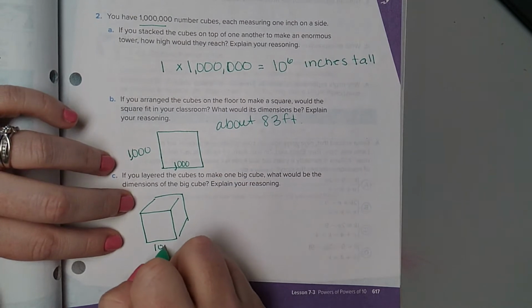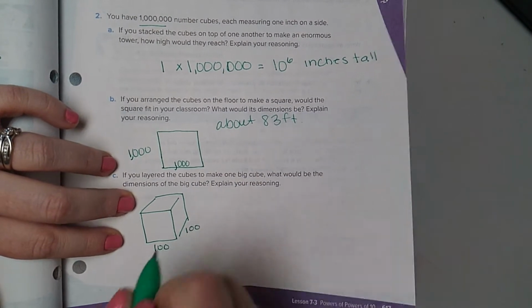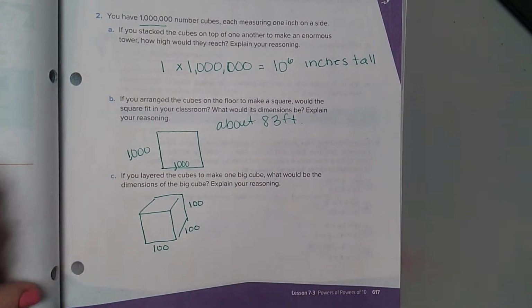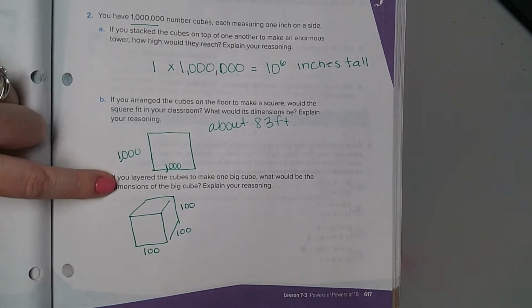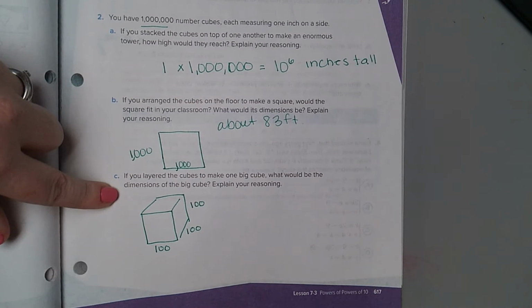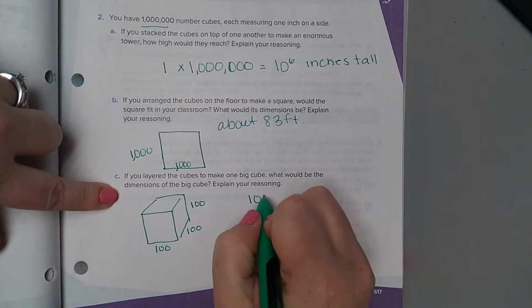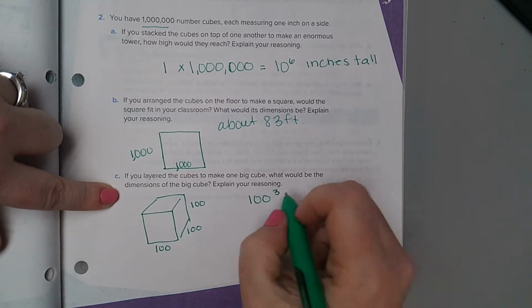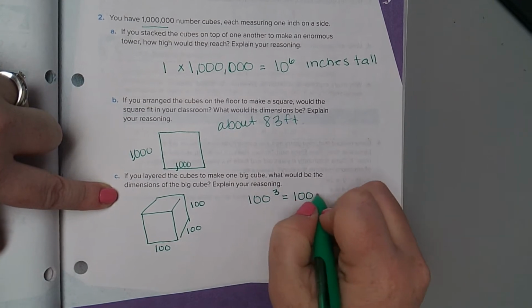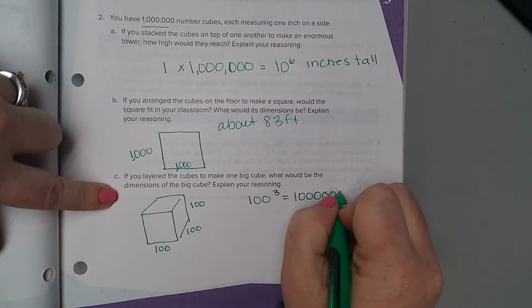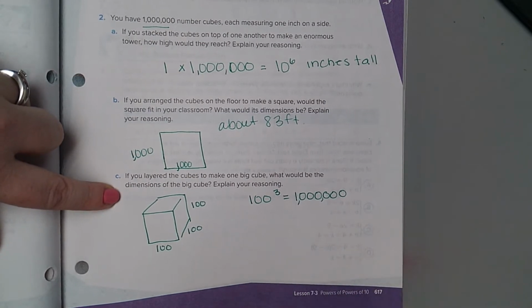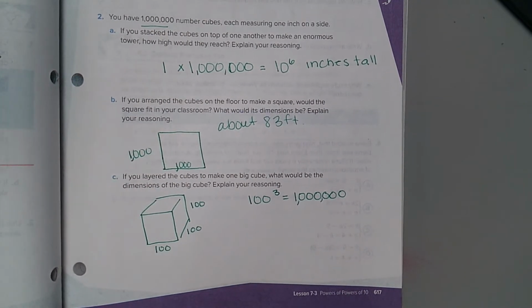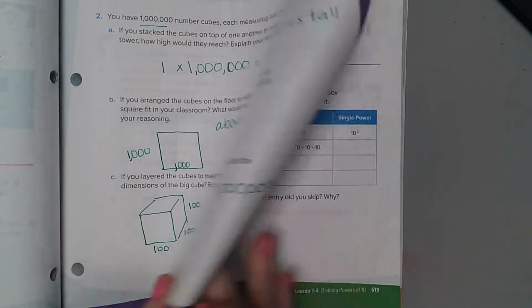So that means each of these would be 100 inches. 100 inches. 100 cubed equals 1 million. And we just did that knowing that our volume would be 1 million because that's what our cubes are.